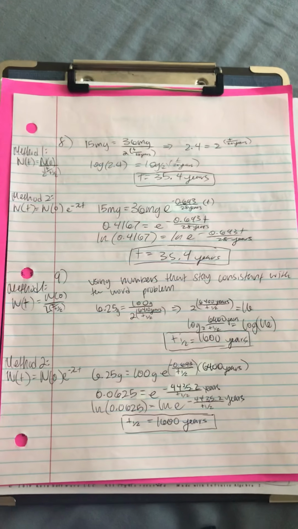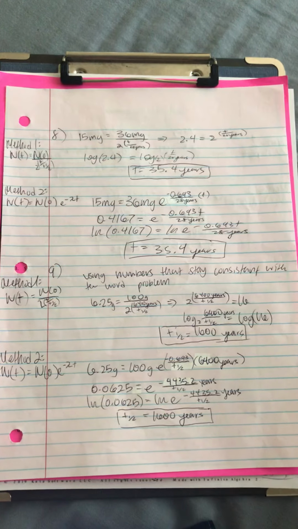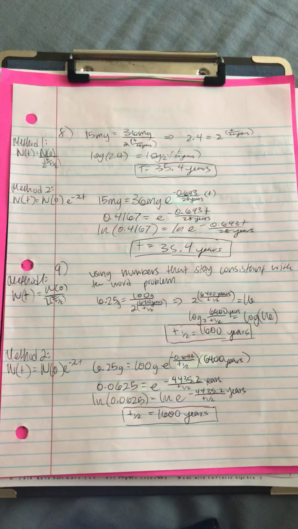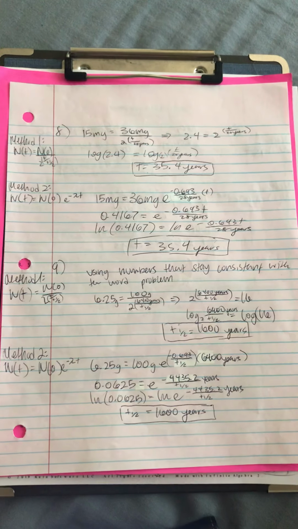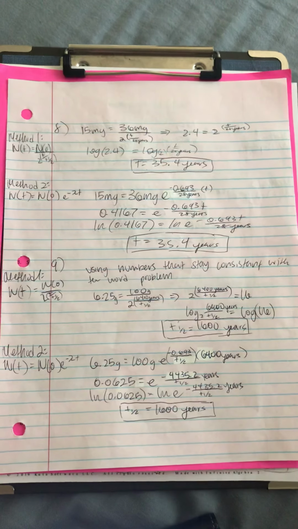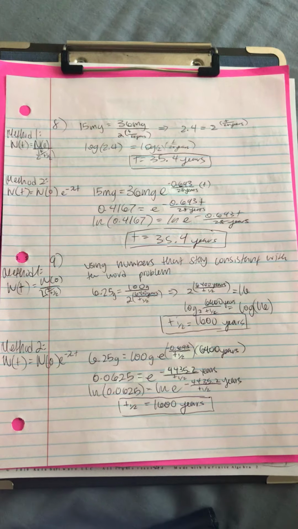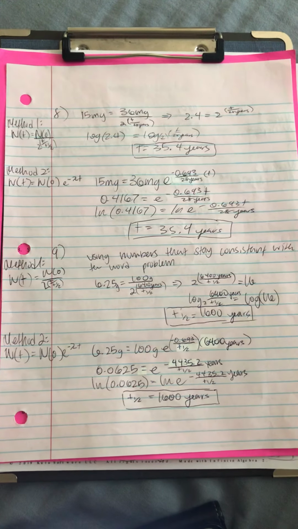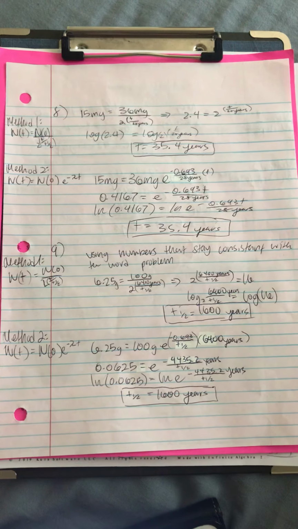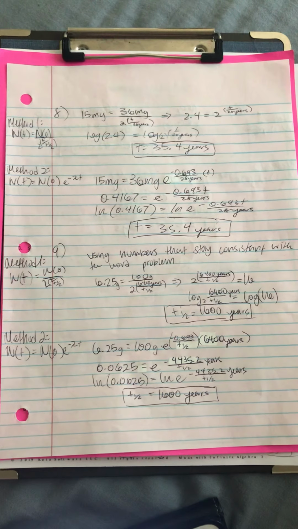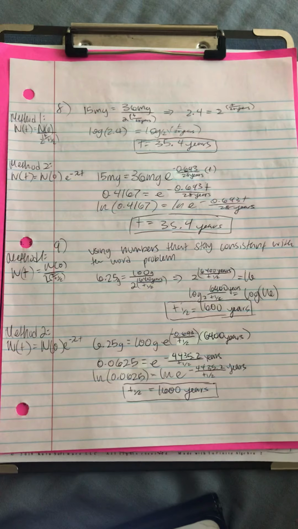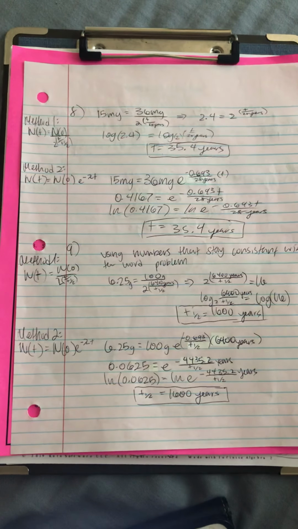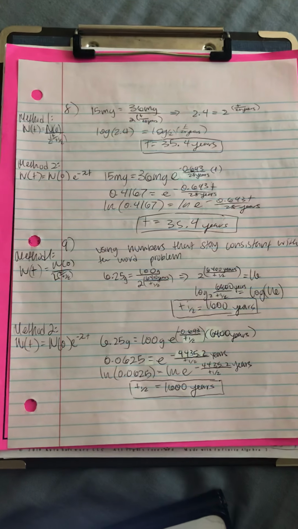For method 1 of problem 8, I used the formula N_t equals N_0 over 2 raised to the T divided by T half-life. So based off the problem, I plugged in N_t, which is how much is left after the decaying period, and then I plugged in N_0, which is how much you have initially. Then I divided that by 2 raised to the T over the half-life time, which is 28 years.